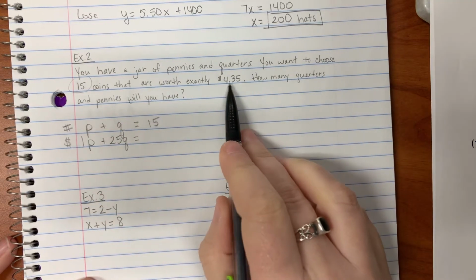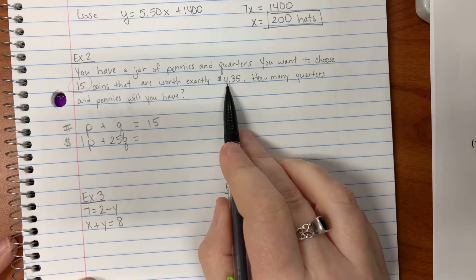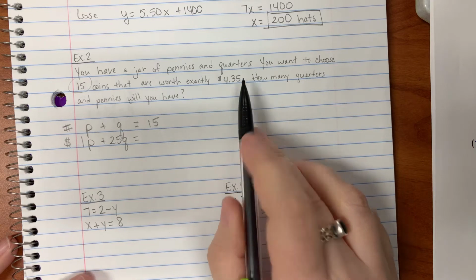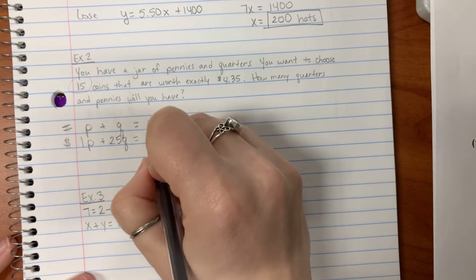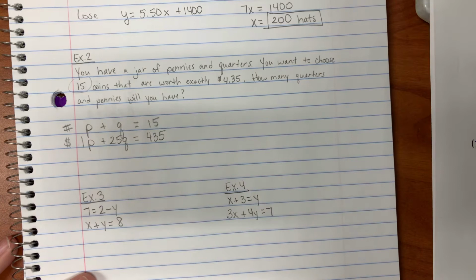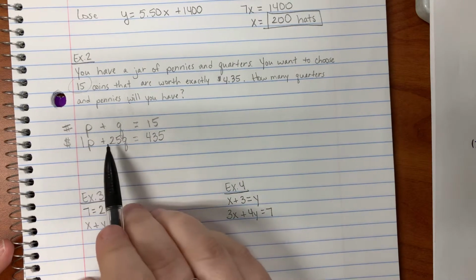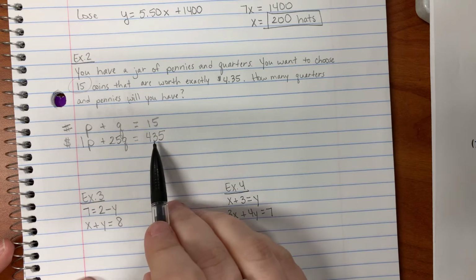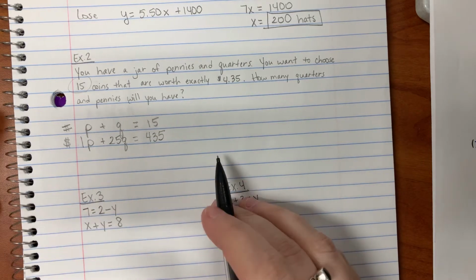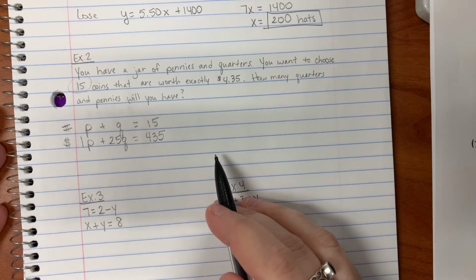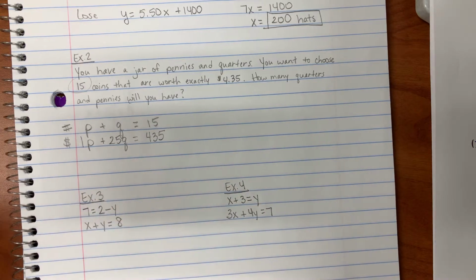And I had $4.35, but I'm going to write it as 435 cents. That way everything is in cents. If not, I would have had 0.01, 0.25, 4.35, and I don't want a bunch of decimals. So I basically just move the decimal over 2 places on all of those.